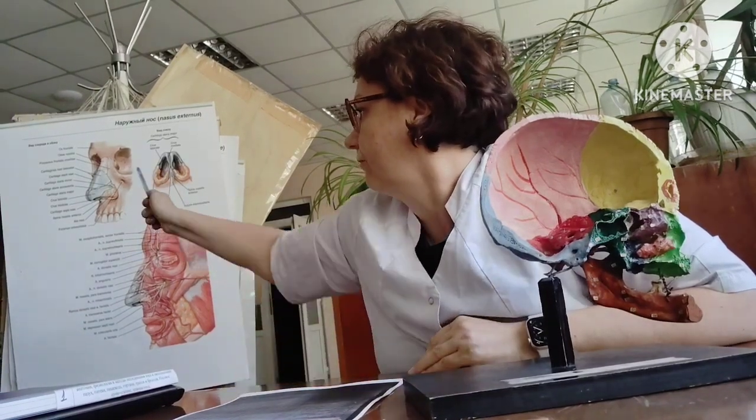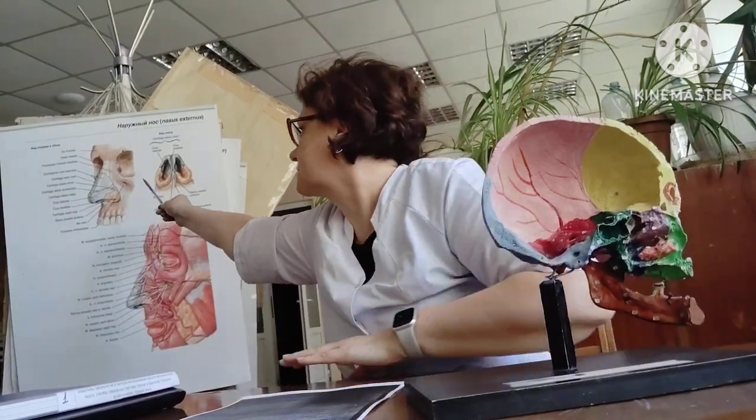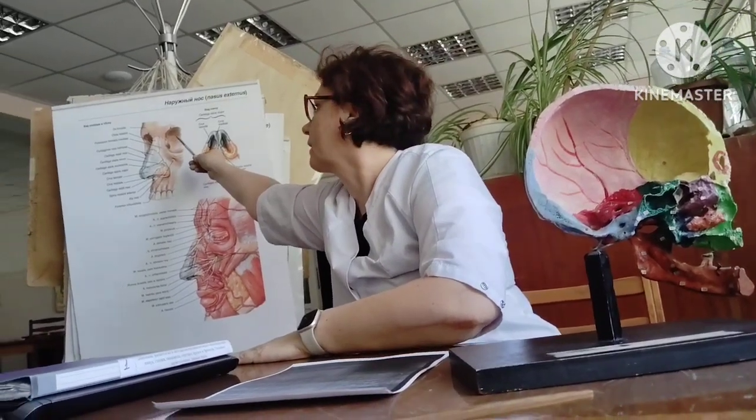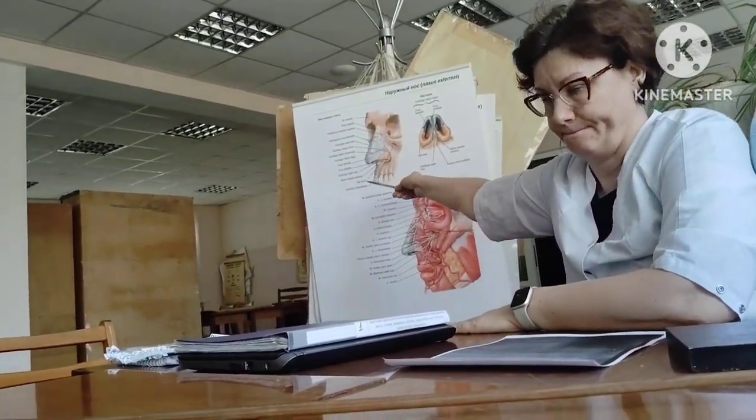What is the anatomy of the nose? First of all, we divide the nose into external and internal nose. The external nose is the most prominent part of our face, and it has two parts: bony and cartilaginous. The upper one-third is bony, and the lower one-third is cartilage.